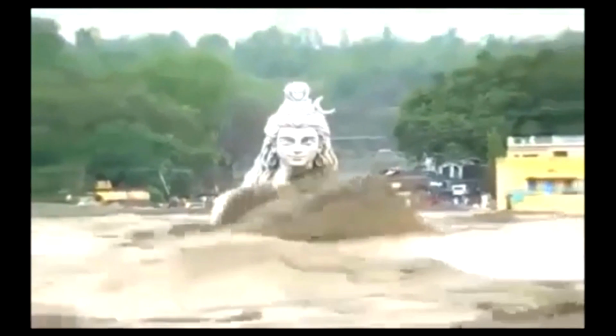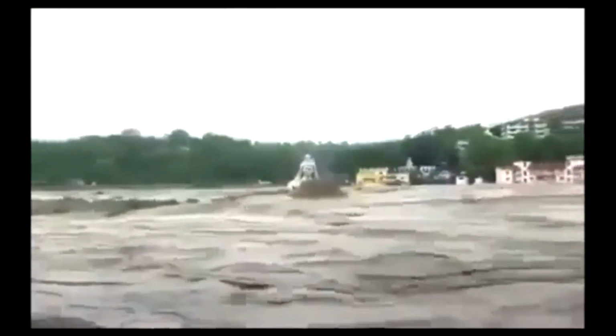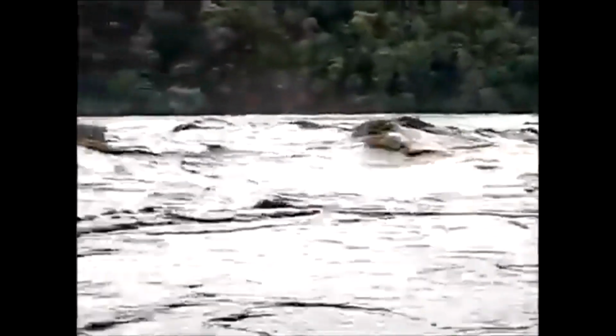Floods have a severe impact on the normal life of the people, and it takes a lot of time for life in flood prone areas to come back to normal. It is a major kind of natural disaster.